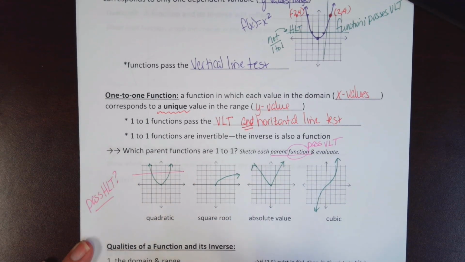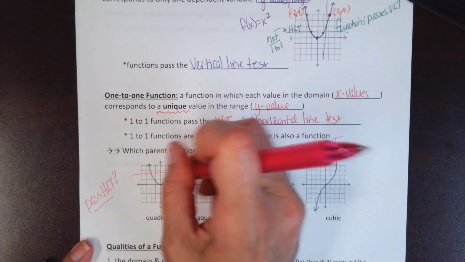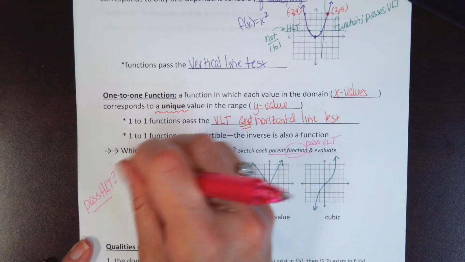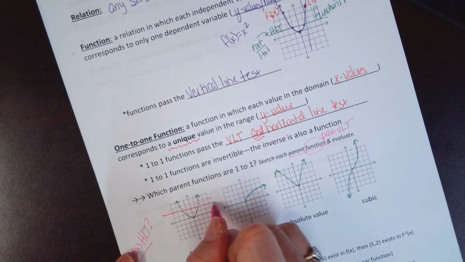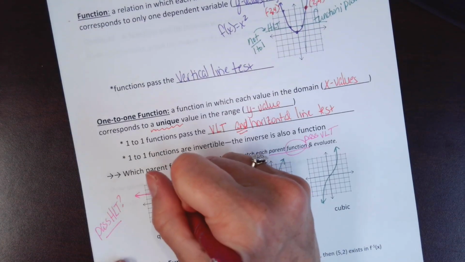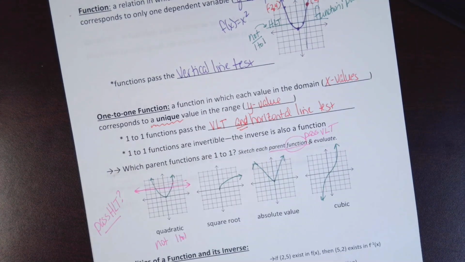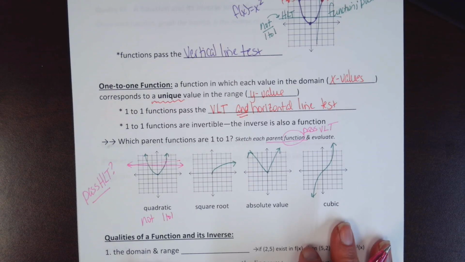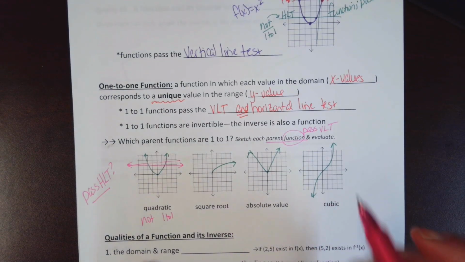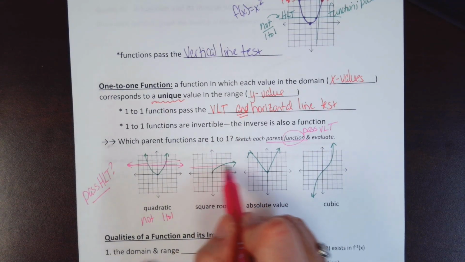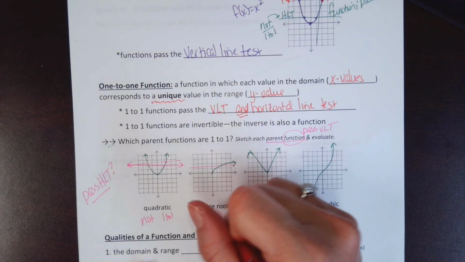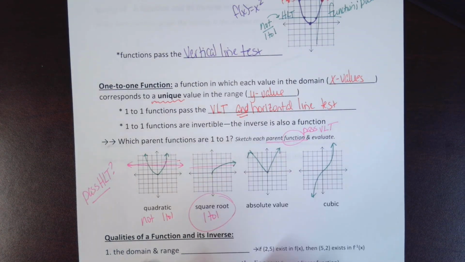Well, we already said quadratic, that's not a horizontal line. That was awful. I'm sorry guys, I got in a hurry. I was talking. Let's do that, make it a little neater. This quadratic is not one-to-one. So I can invert it, but the inverse will not be a function. What about my square root? Passes the horizontal line test. It is one-to-one. So if I invert the square root function, its inverse will be a function.